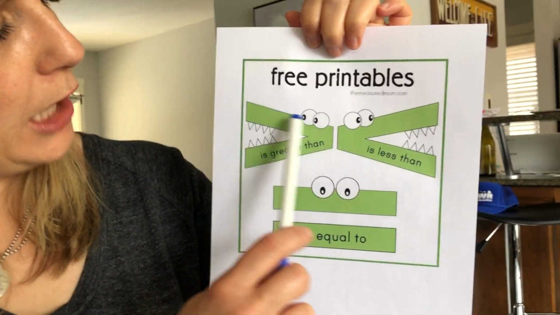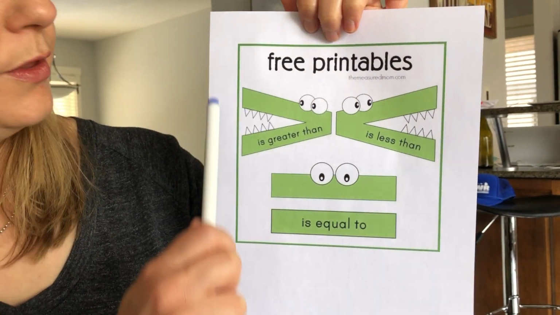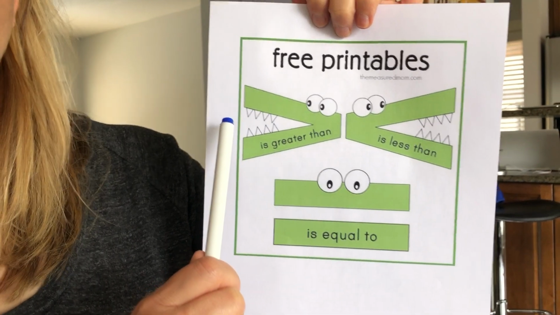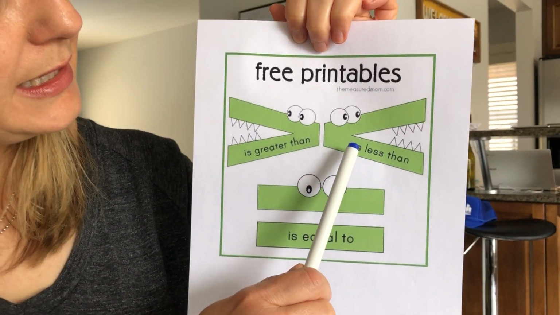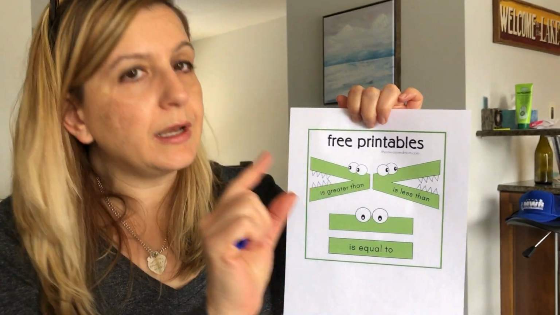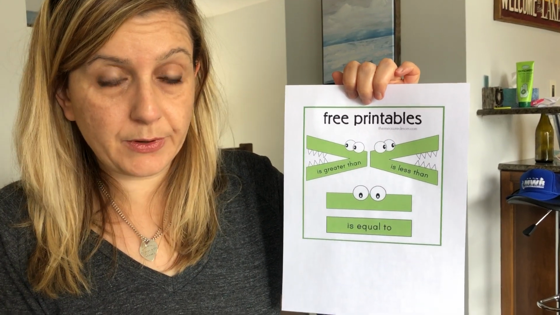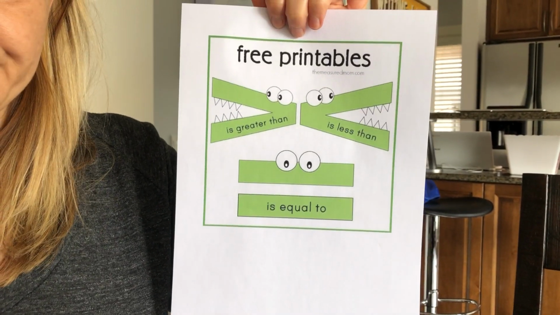So this alligator opens up to, this is greater. So the big opening opens to the bigger number, okay? And this one is less than. So the small point points to the smaller number. And then equal to is when the numbers are the same, okay?